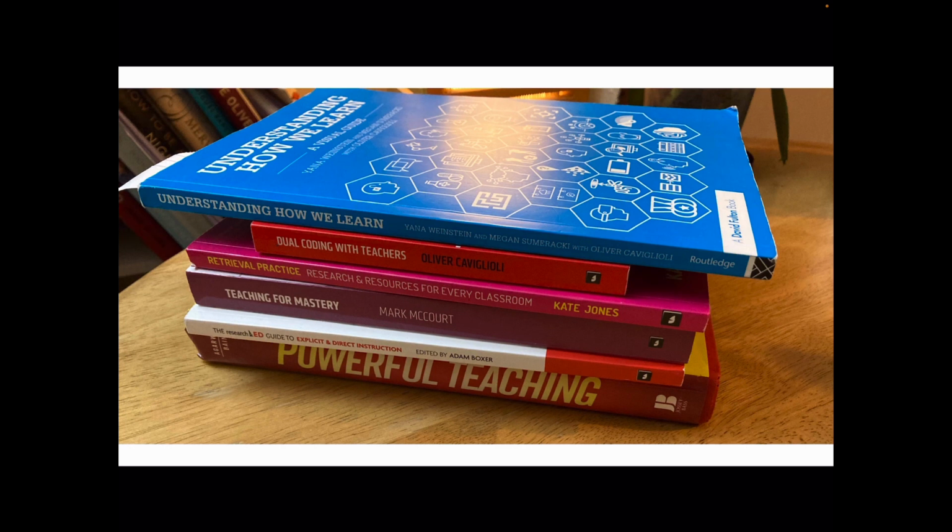Okay, so these are definitely some of the books that I would recommend in relation to some of the research that I've applied in this talk. That's Understanding How We Learn, Dual Coding with Teachers, Retrieval Practice, Research and Resources for Every Classroom, Teaching for Mastery, The Research Ed Guide to Explicit and Direct Instruction, and Powerful Teaching.